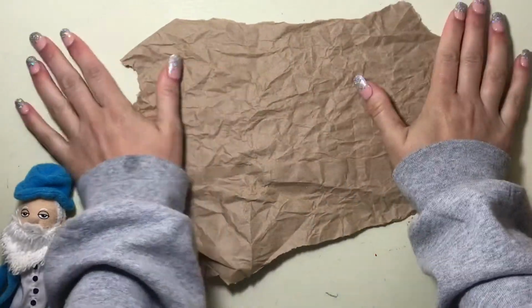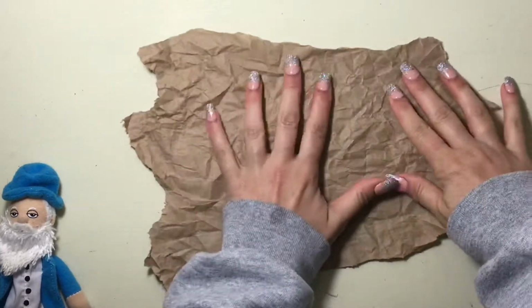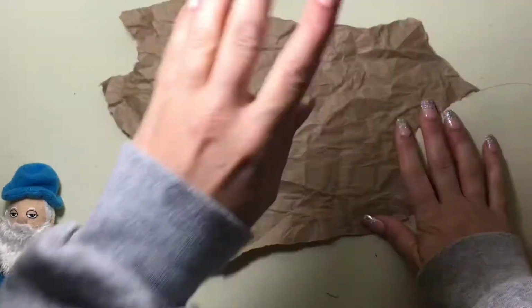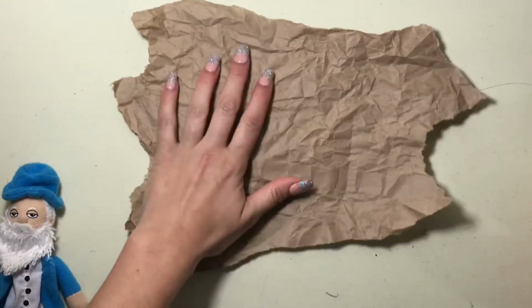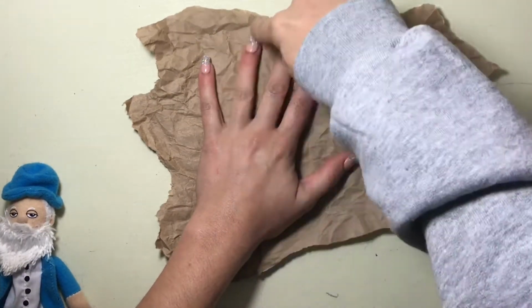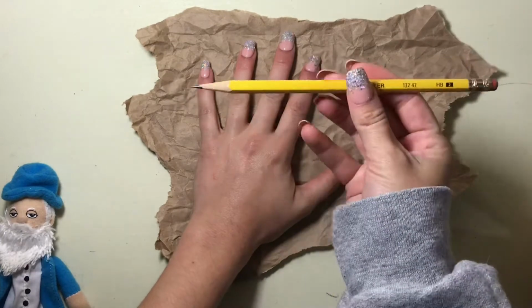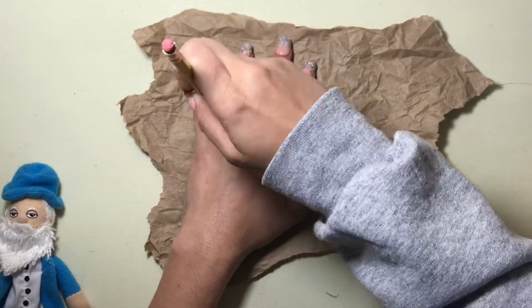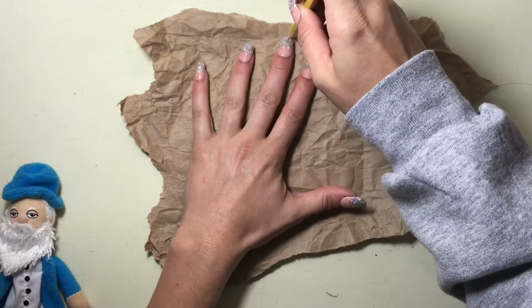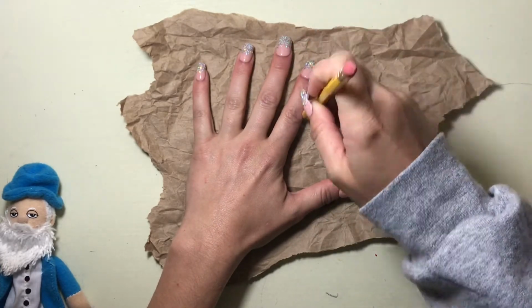Decide which way your hand will fit best on the paper, and then place your hand down really flat. Make sure you have your sleeves rolled up if you have long sleeves, and then space out your fingers just a little bit so that you can fit the pencil in between. Carefully start drawing around the hand with the pencil, all the way until you get to the end of the paper.